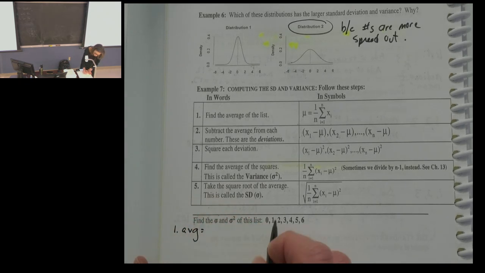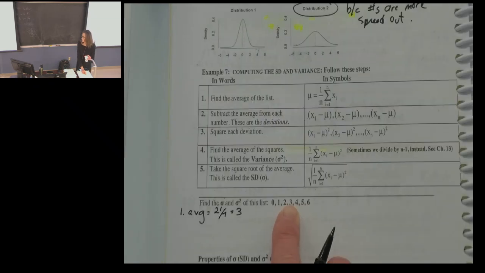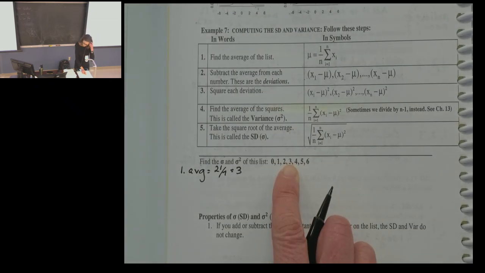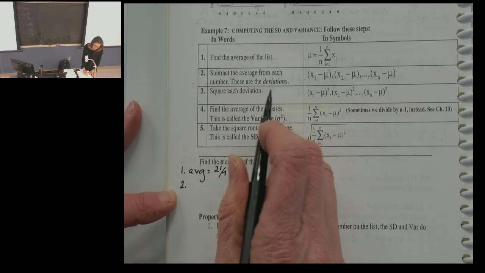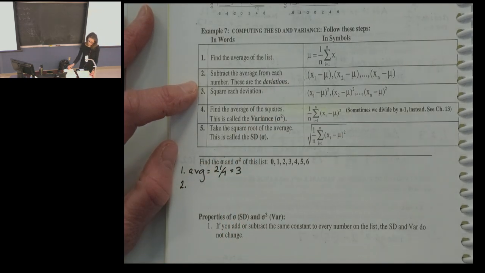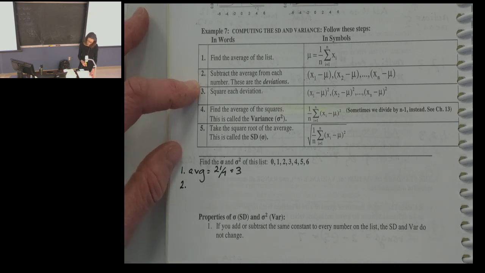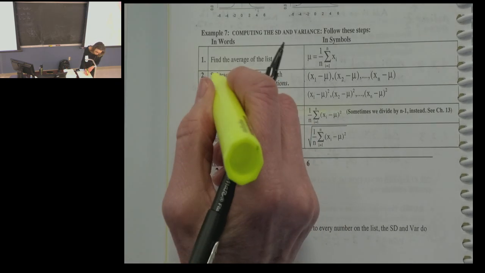So the average: just add all those numbers up, and you get 21, and there's 7 of them. So our average is 3. I bet you could see that because it's symmetrical, and 3 is right in the middle. All right, so that's our first step. And now our second step is to subtract the average from each number.